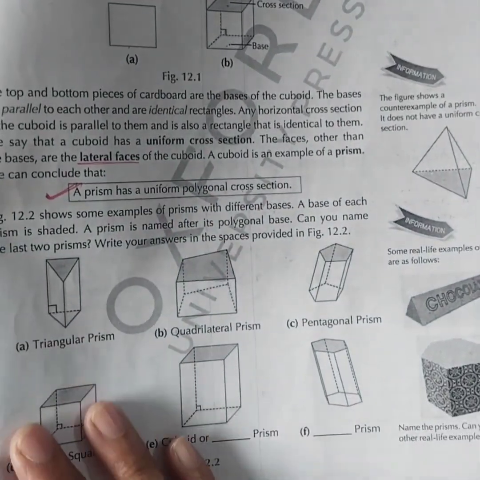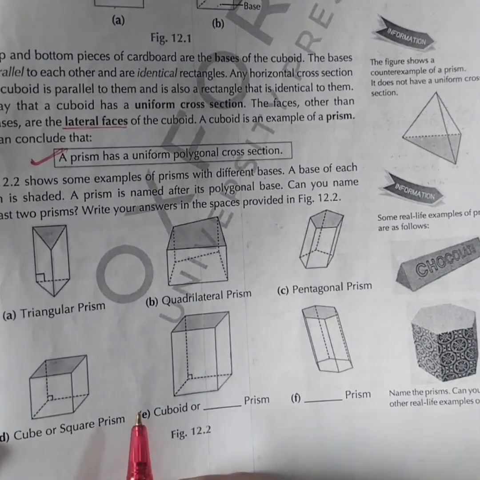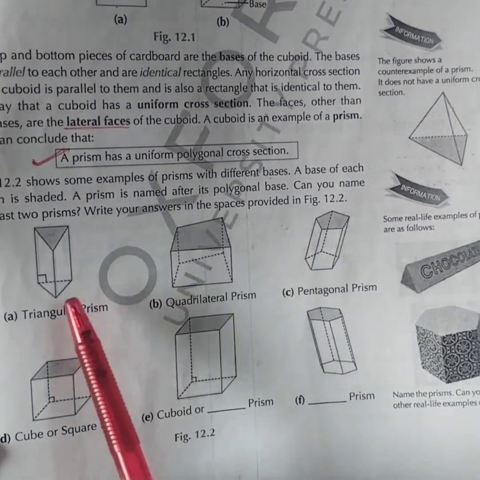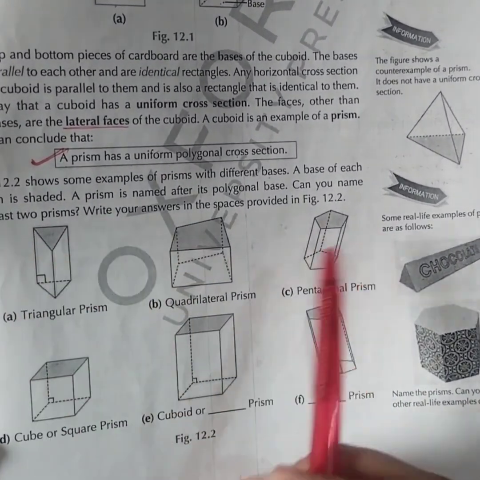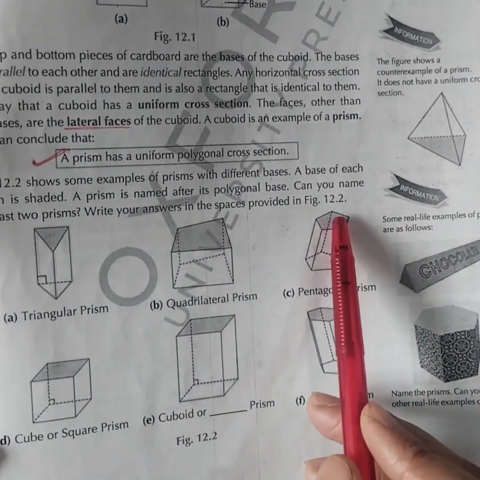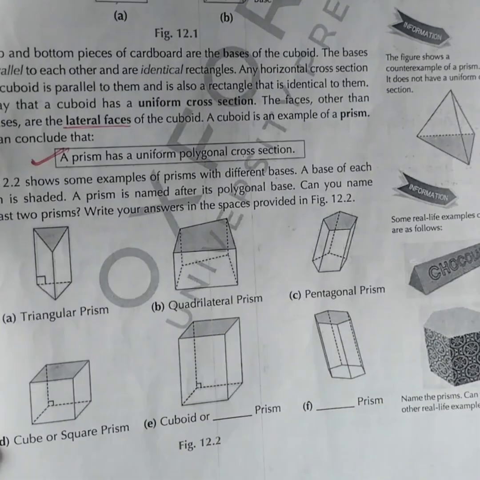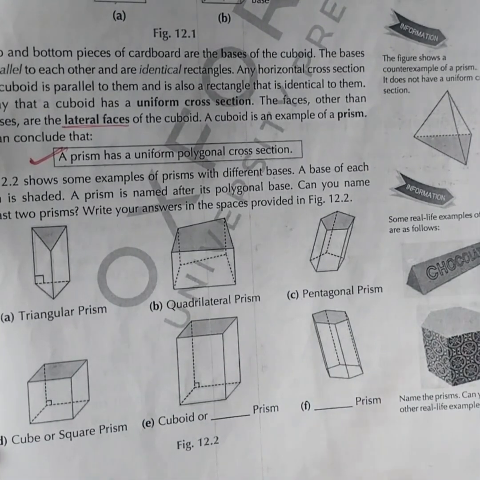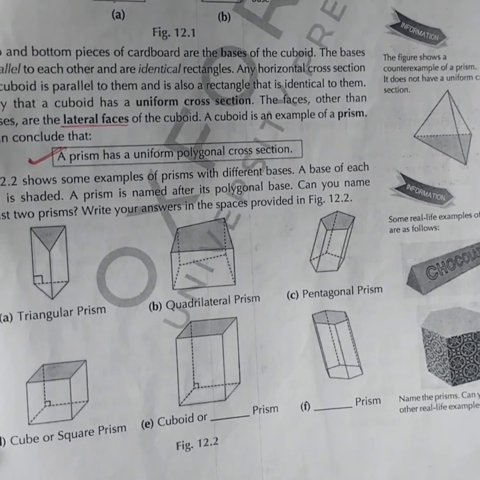Okay, so these are some shapes of prisms, and they are named rectangular prism. Here is a rectangle. This is a quadrilateral, with 4 sides, a quadrilateral prism. This is a pentagonal prism, and so on. Okay ji, these are some real life examples of prisms.